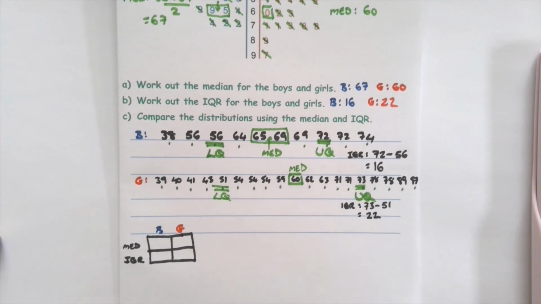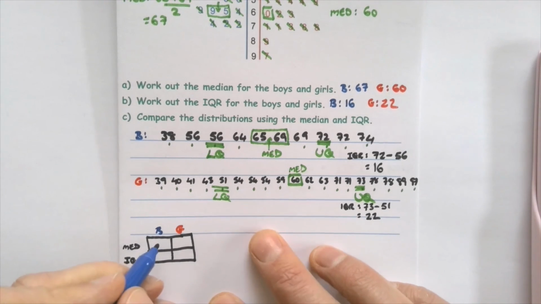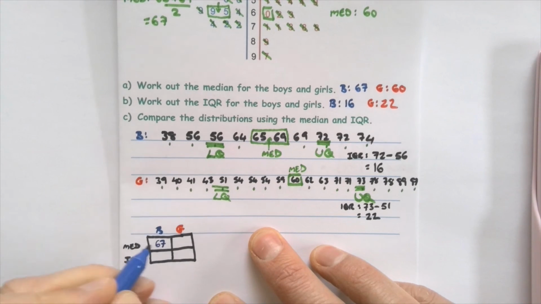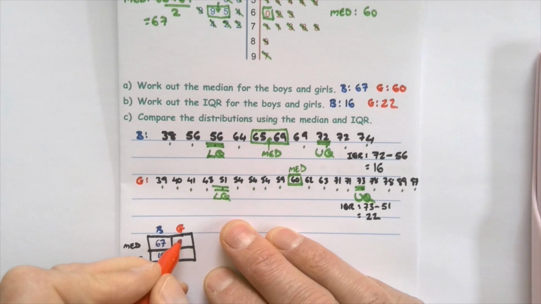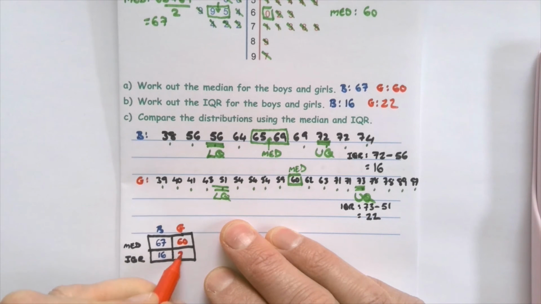So rather than the range, we're having the IQR now. So we've got an average and a spread of data. So we just need to put the numbers in. So that's 67 and 16 and 60 and 22.